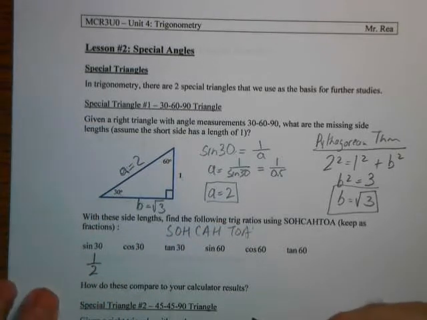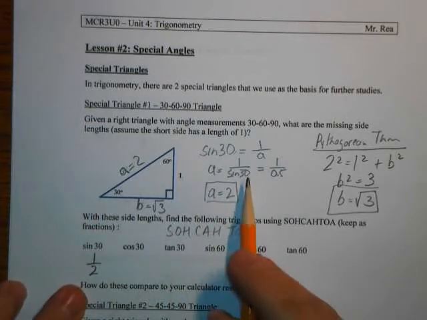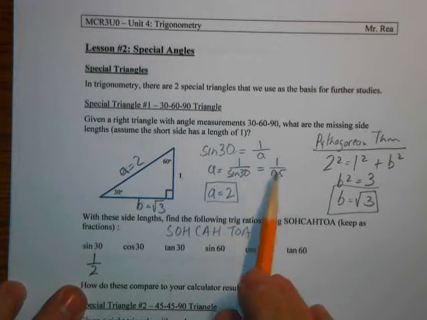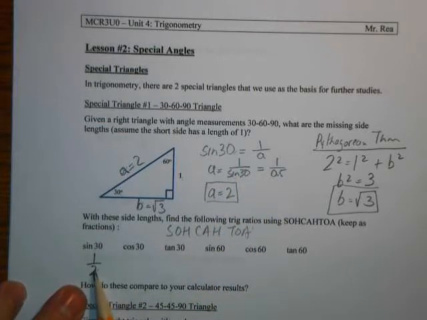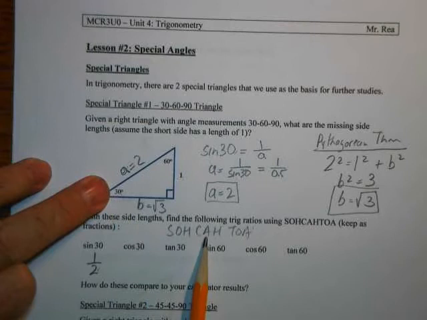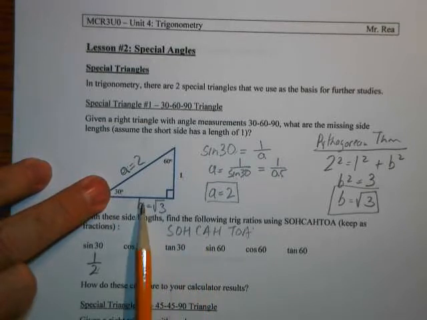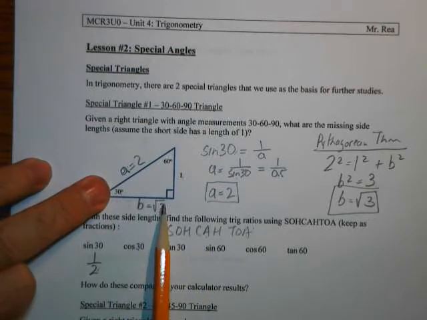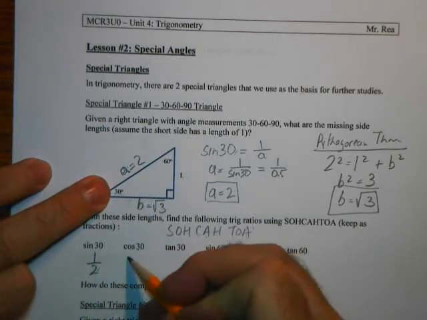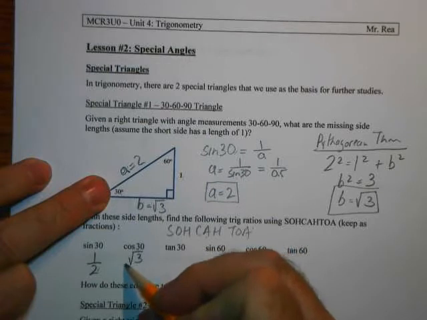And that is backed up by what we did on the calculator a few minutes ago. When we did sine 30 on the calculator, we got 0.5, which is 1/2. So that works. Cosine 30, so we're still using 30 as our reference angle, but cosine is adjacent over hypotenuse. So this time adjacent is root 3 over hypotenuse, which is 2. So cosine 30 is root 3 over 2.